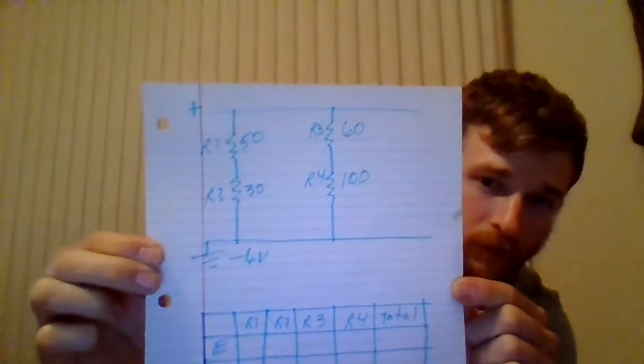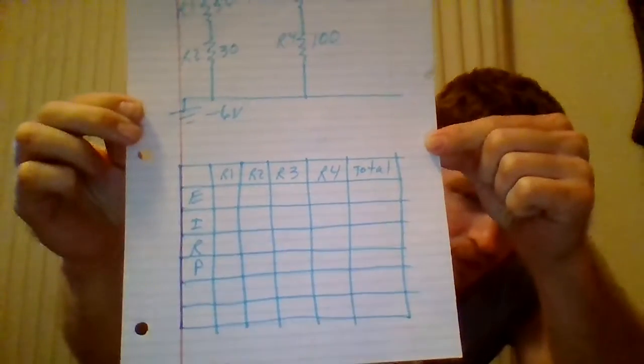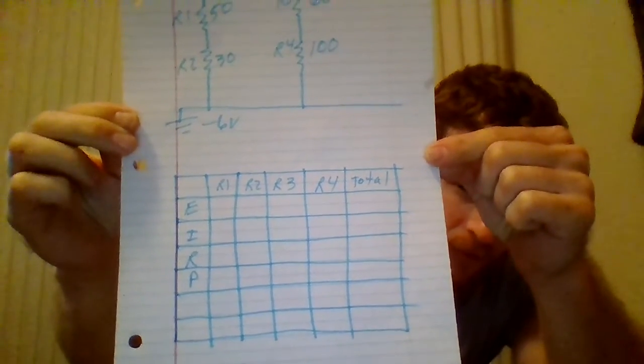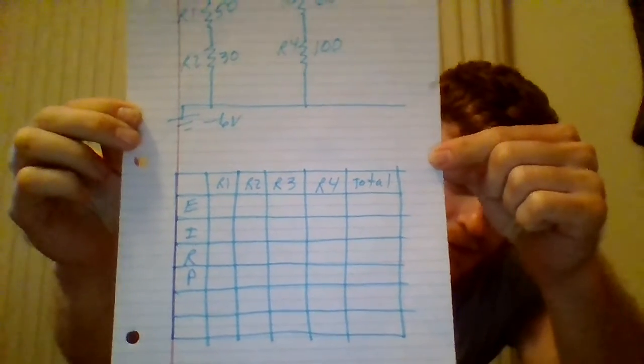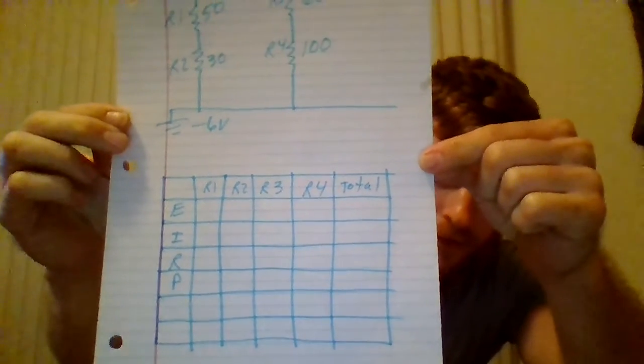Alright, I'm going to teach how to get the volts, amps, and watts of a parallel circuit. So here's the circuit, and there's a chart also that I would draw. E stands for volts, I for amps, R for resistance, P for watts, R1, R2, R3, R4, and total at the end. Alright, and 6 volts is our total voltage. So over here at the total, go across on E, a 6.